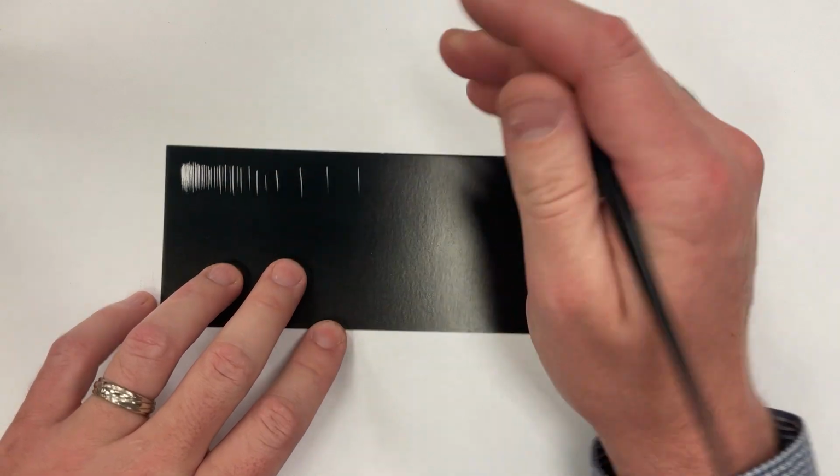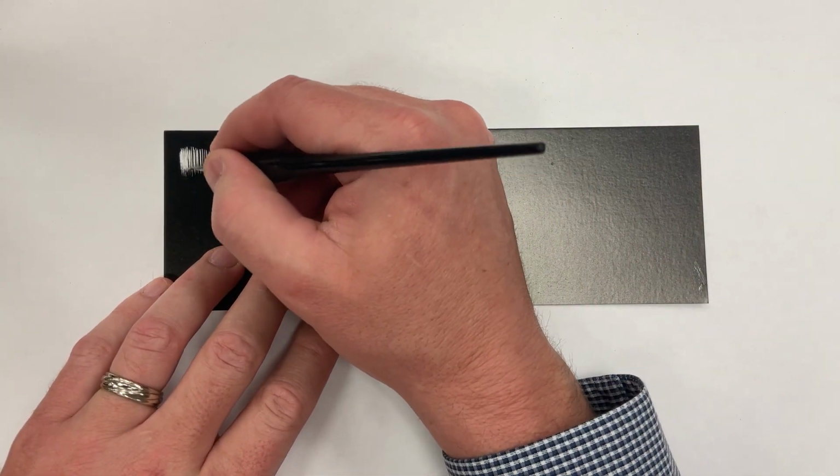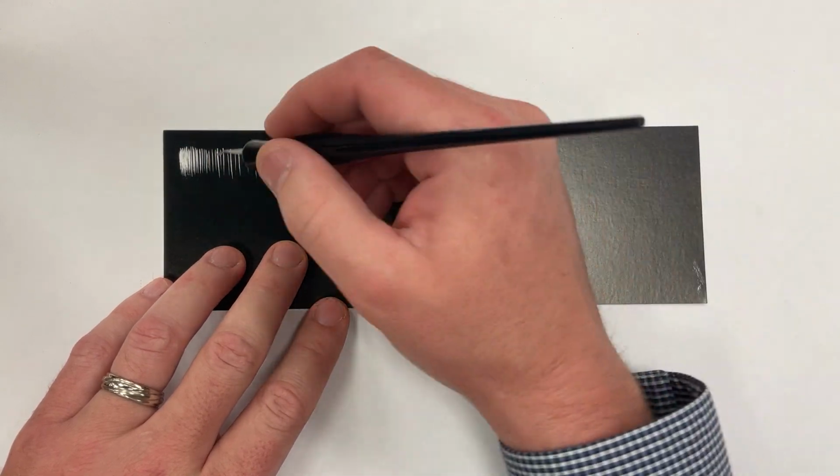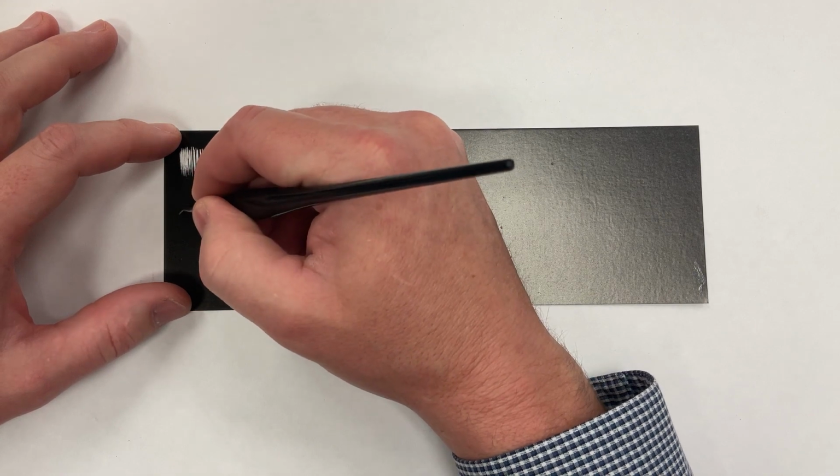Instead of eliminating the white of the paper, you're exposing the white to create a highlight and having it fade to dark. Cross hatching is very similar.